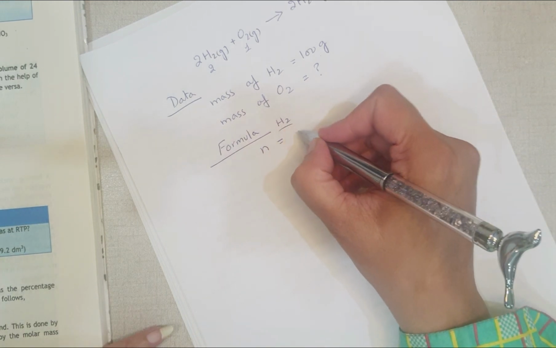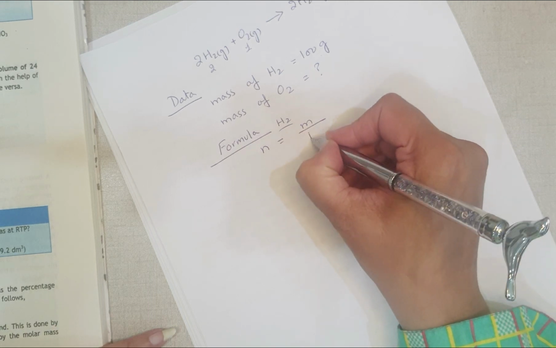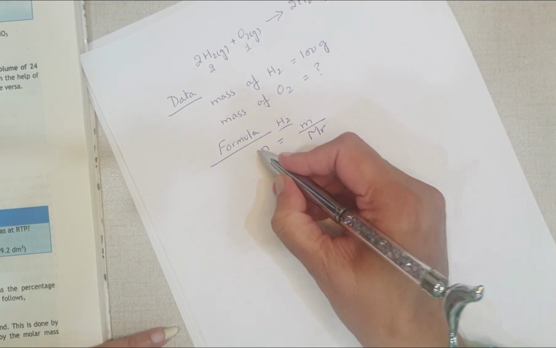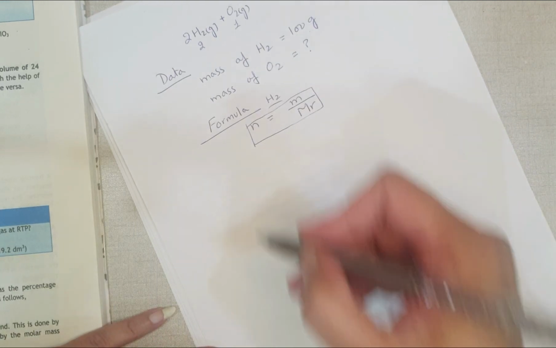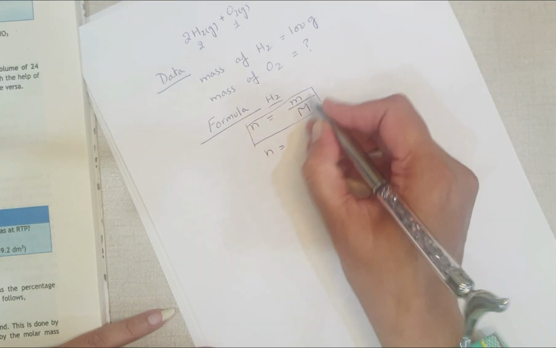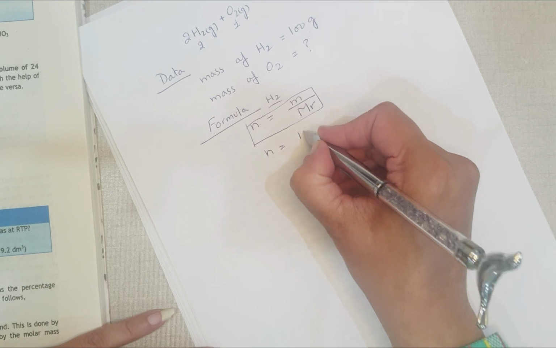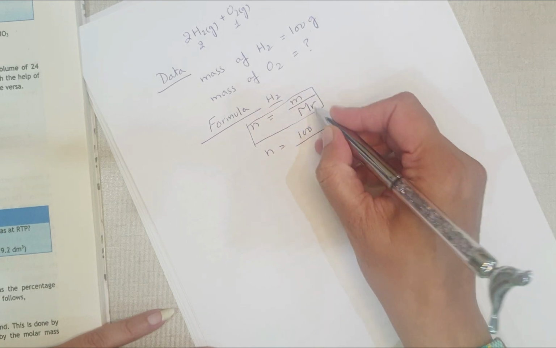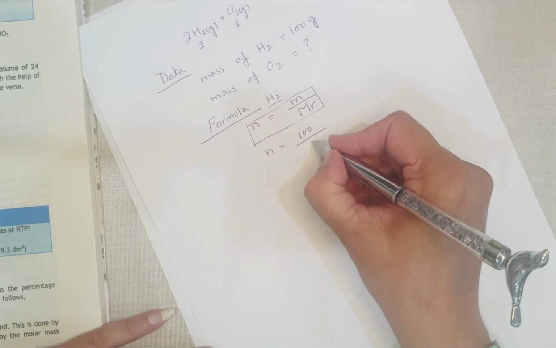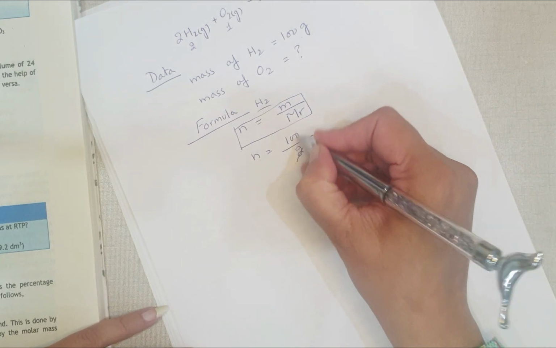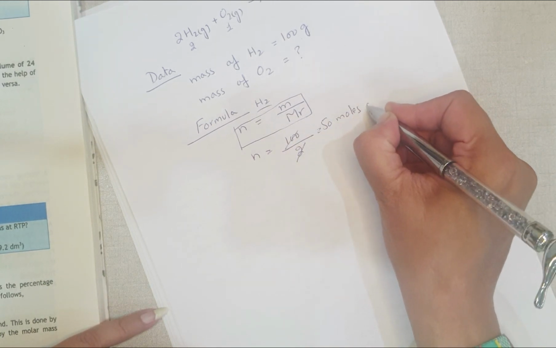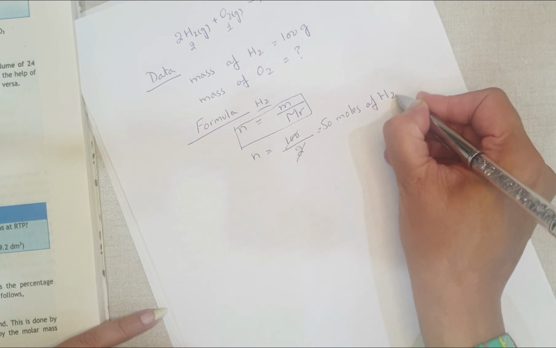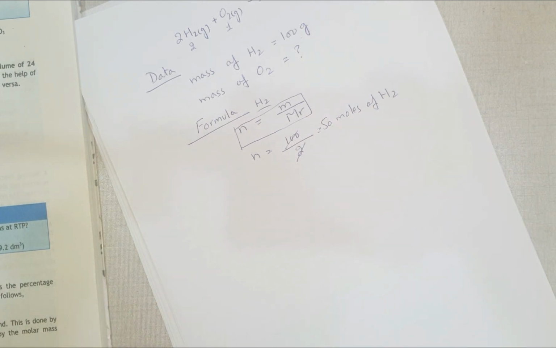So n is equal to mass over molar mass, and this is a very important formula. The students should remember it. So n is equal to, in this case, mass is 100 grams of hydrogen, and the molar mass of hydrogen H2 is 2. So it is 50 moles of hydrogen. So we have calculated the number of moles of hydrogen.